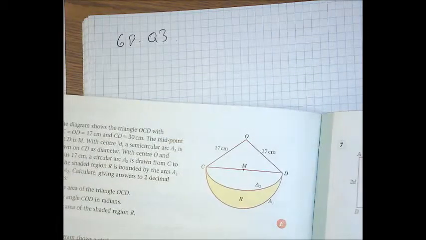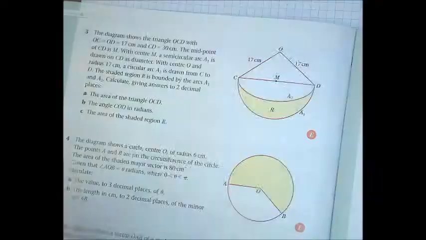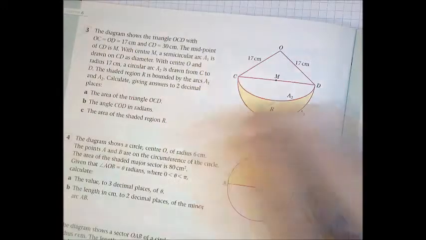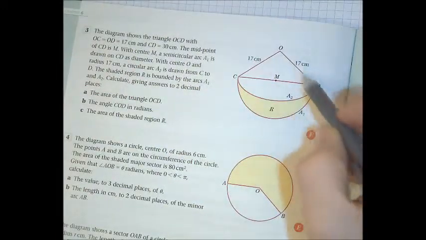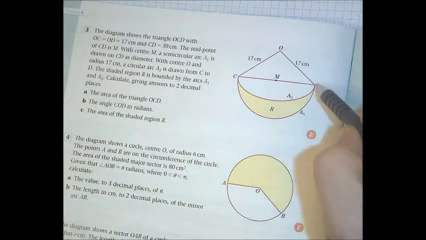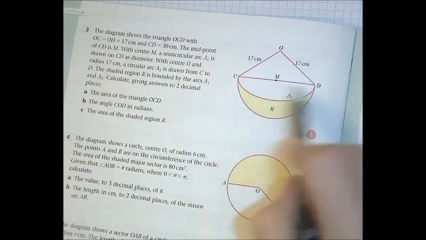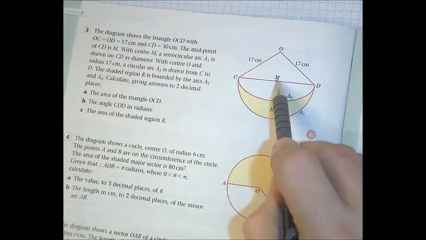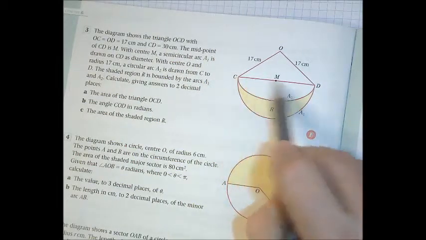Question 3. So we've got a fairly complicated situation. This is a triangle, obviously. It's isosceles, 17 down the left, 17 down the right. Across the bottom it's 30. M is a midpoint. It's halfway across from C to D.